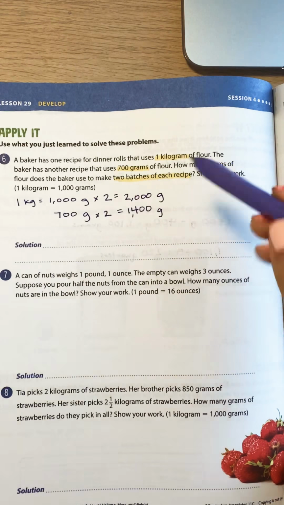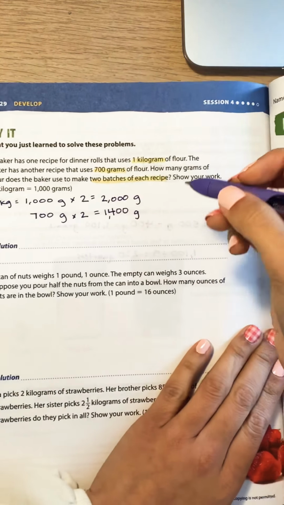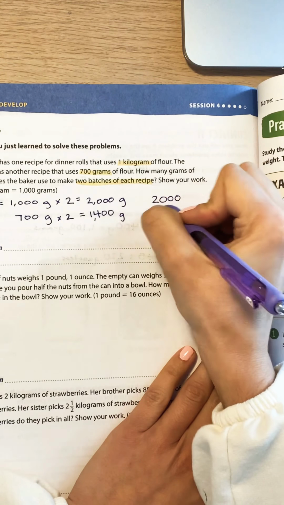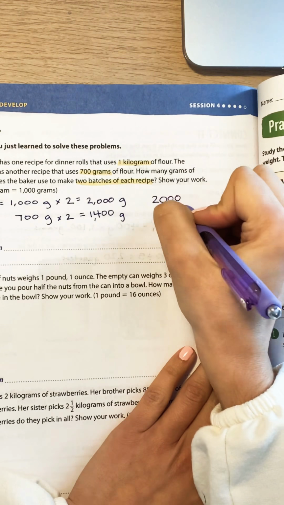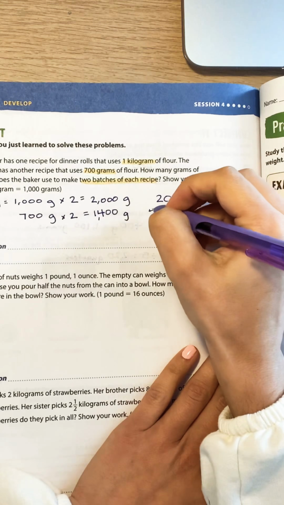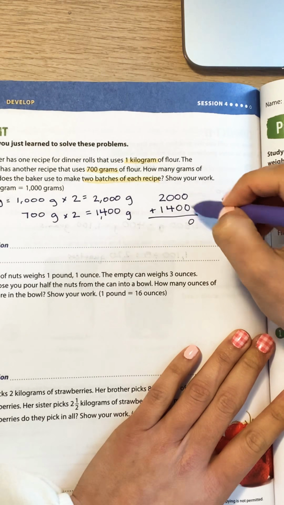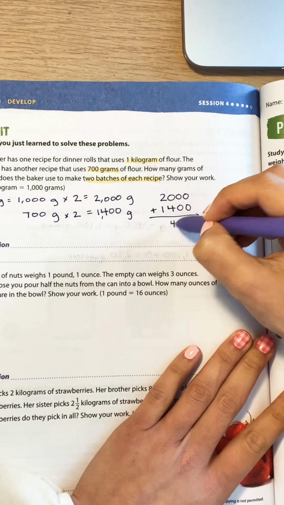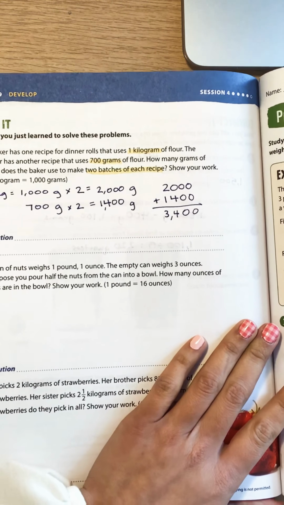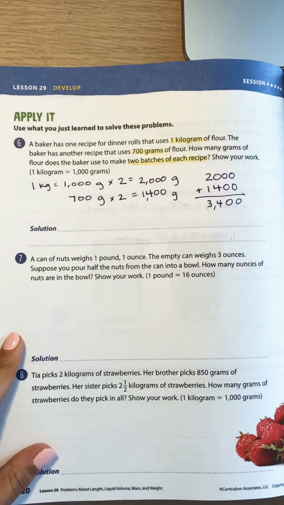Now I need to figure out how many total grams, so I need to add those together. So I'm going to stack them by place value. Make sure all my places line up perfectly. They kind of did already here, so I could have just added, but to make it look a little neater, do it over here. 0 plus 0 is 0, 0 plus 0 is 0, 0 plus 4 is 4, and 2 plus 1 is 3. Okay, so that's how many total grams of flour the baker needs to use. So, solution line.